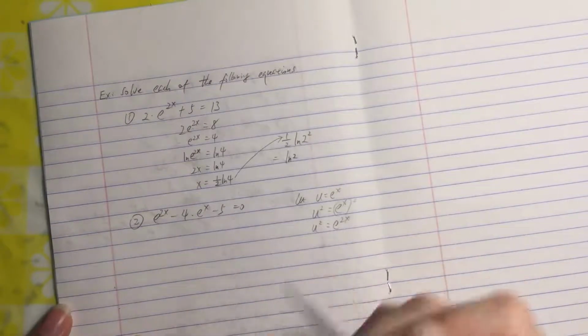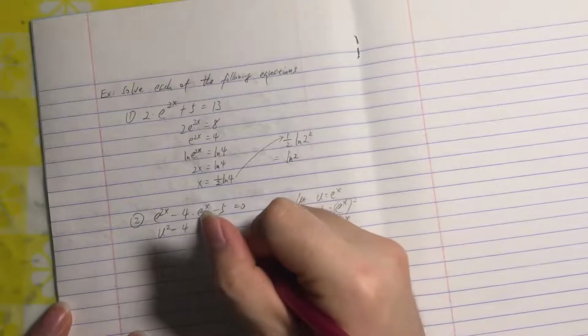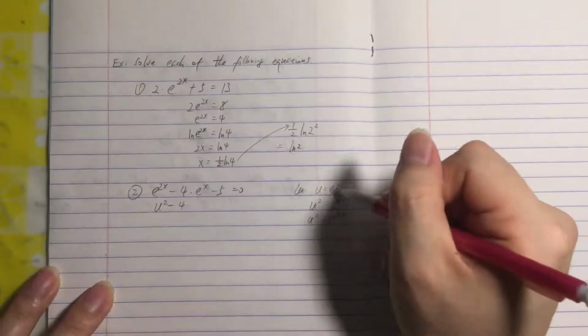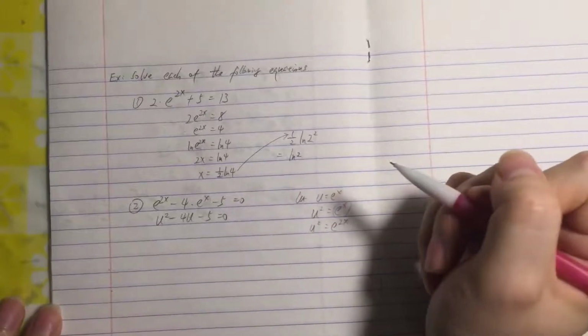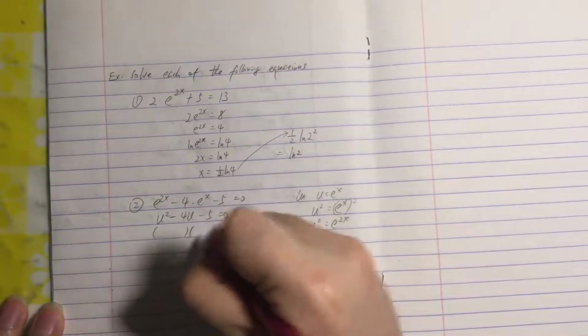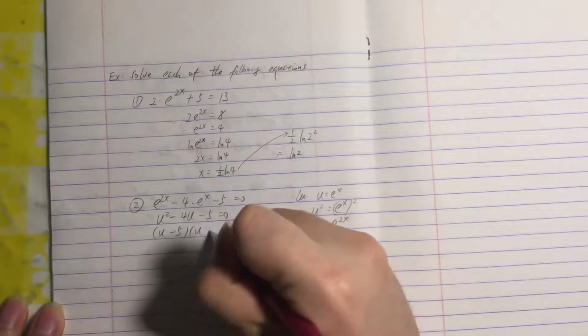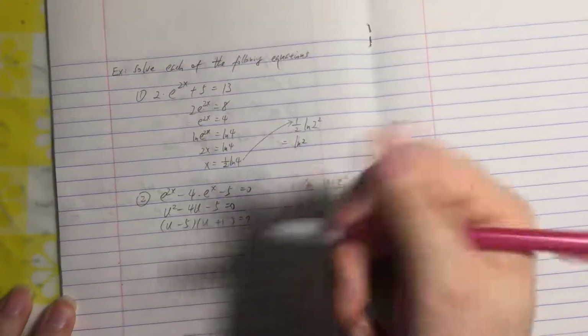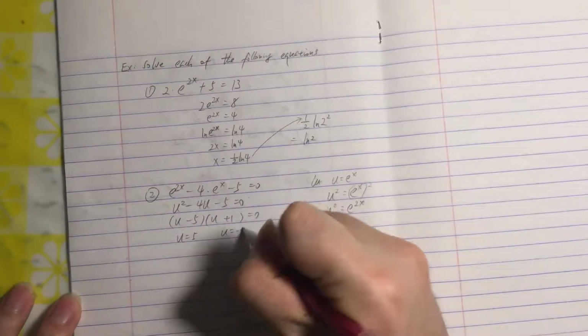Then substitute. e to the power of 2x is u squared, minus 4 times e to the power of x. e to the power of x is u, minus 5 equal to 0. Next, we can factor. This expression can be factored as u minus 5 times u plus 1 equal to 0. Solve the equation, we get u equal to positive 5, u equal to negative 1.